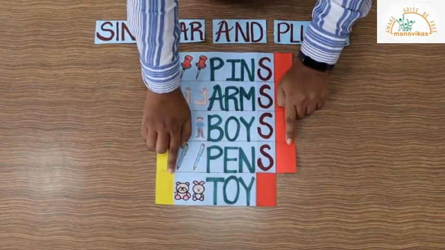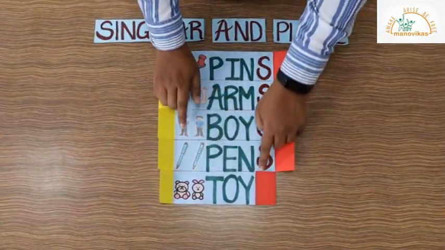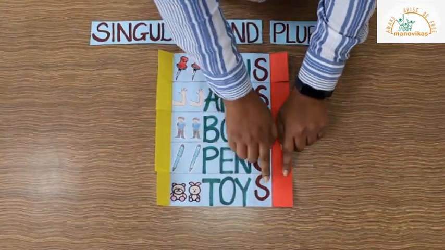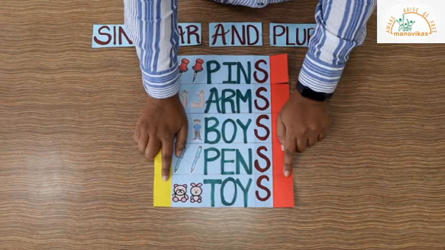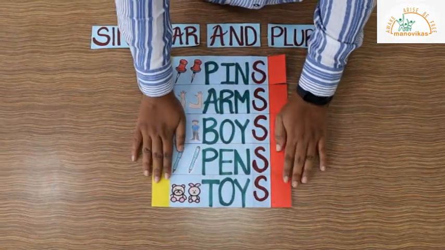So how do we form plural of this word? We add the letter S. So we have T-O-Y-S, toys. That is the plural form of this word.